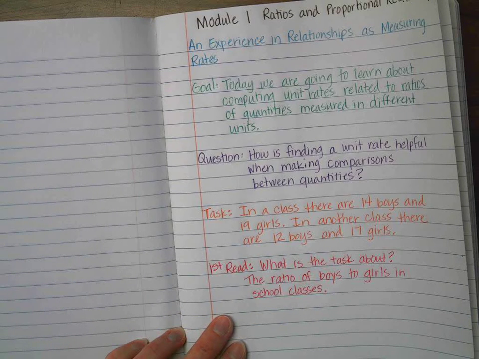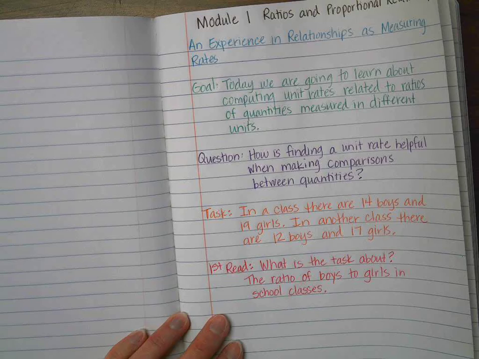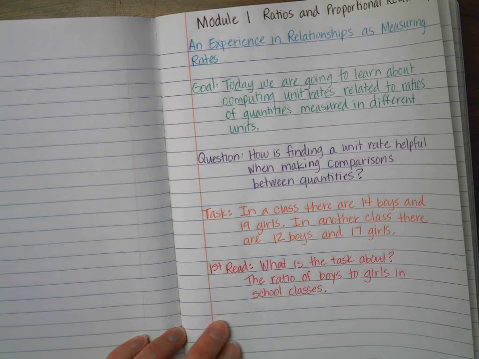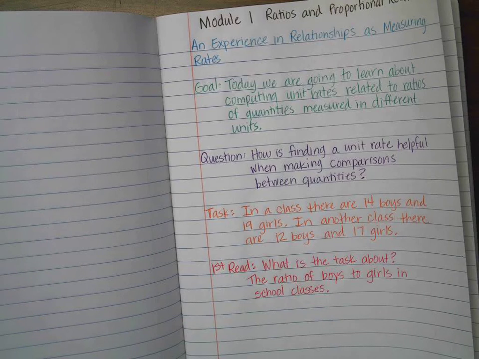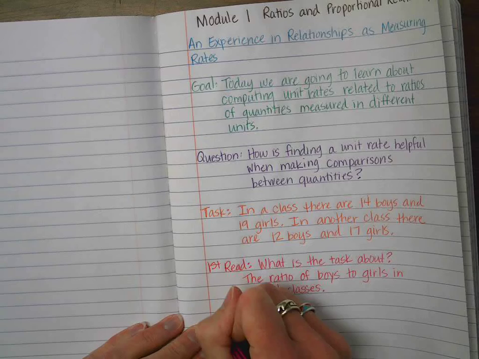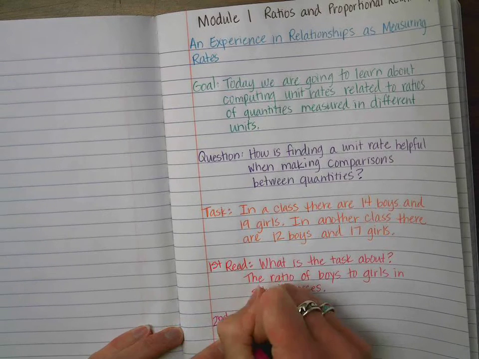We're talking about ratios. So in the second read, what we are trying to find is the quantities. So in the second read, you need to determine what are the quantities of the task. So we're going to read it again.